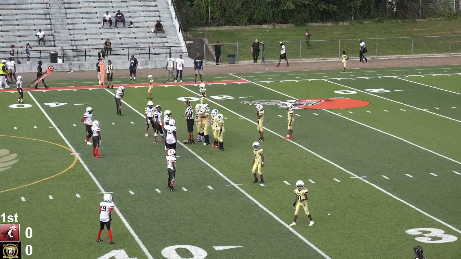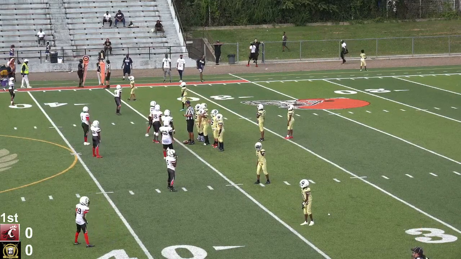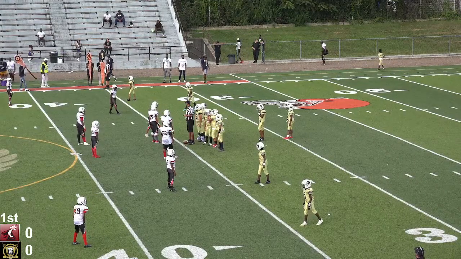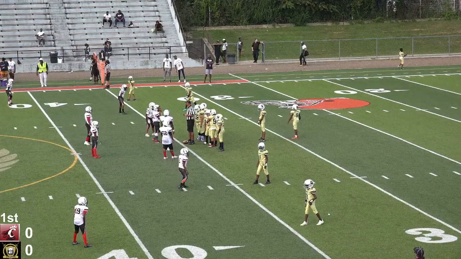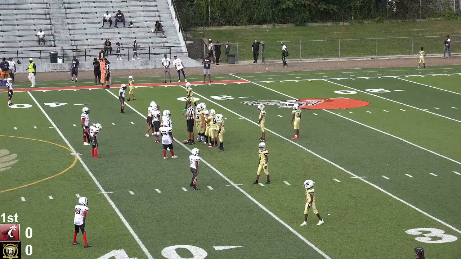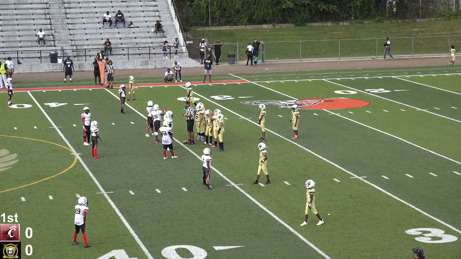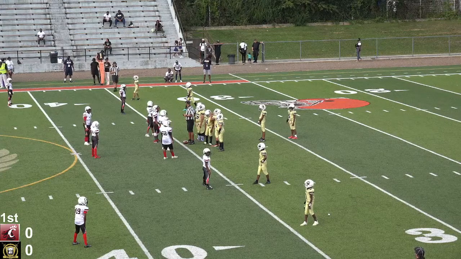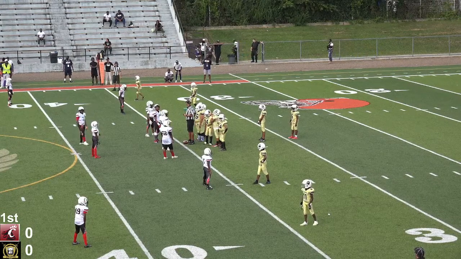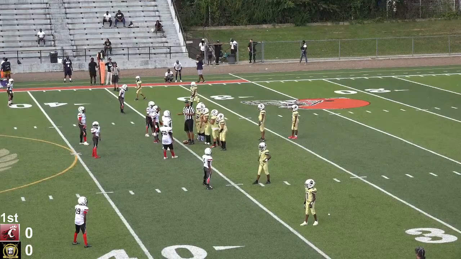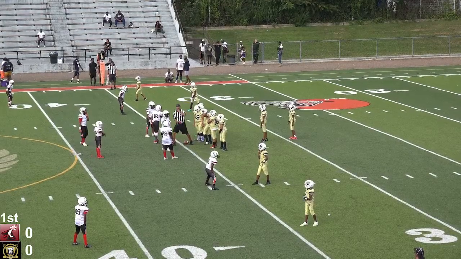And we are back for the third and final game of the afternoon. Impact 10U and Garfield Heights 10U. Bulldogs will start off with the ball, 1st and 10.